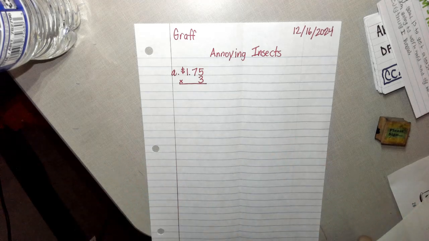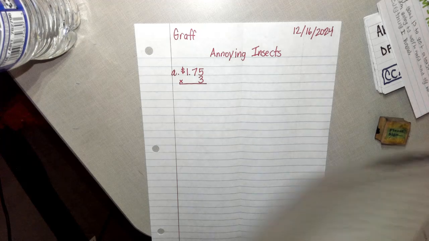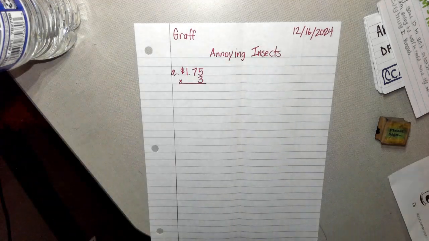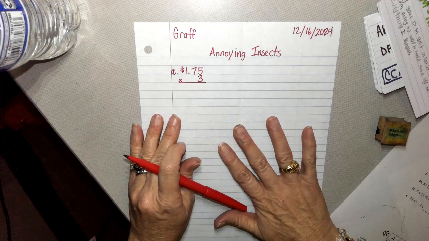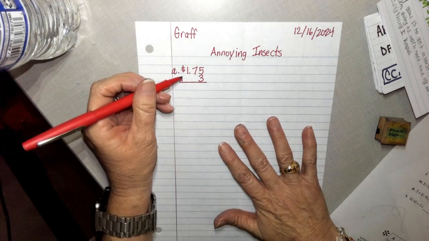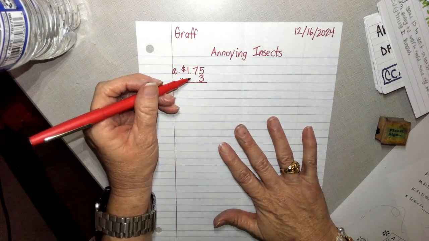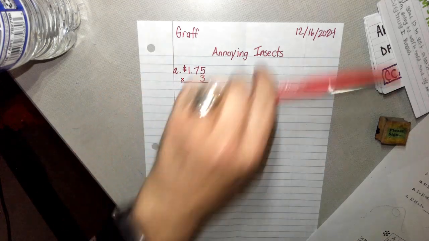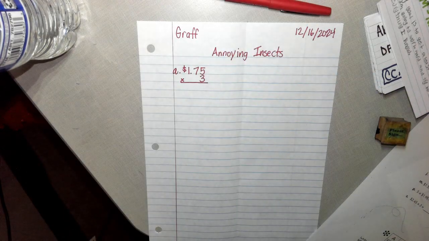Okay, so we're working on annoying insects. Here is our record sheet, and we're writing it down. So when we multiply, boys and girls, it's basically like regular multiplication, except we have this decimal point. We're going to use estimation and our knowledge of place value to put that decimal point in.